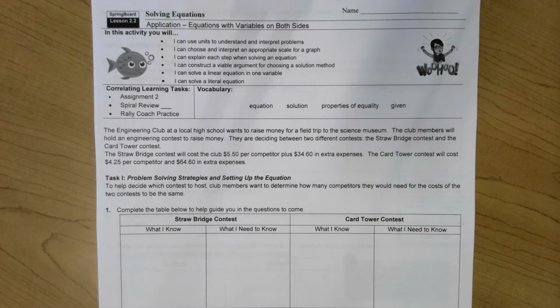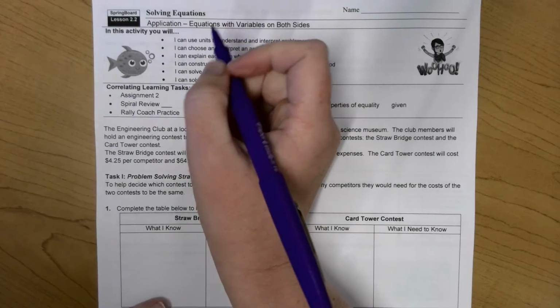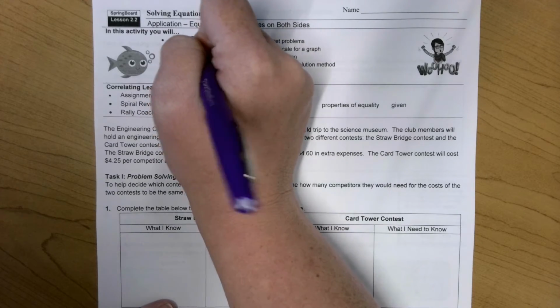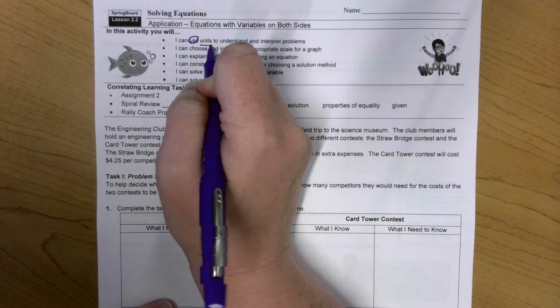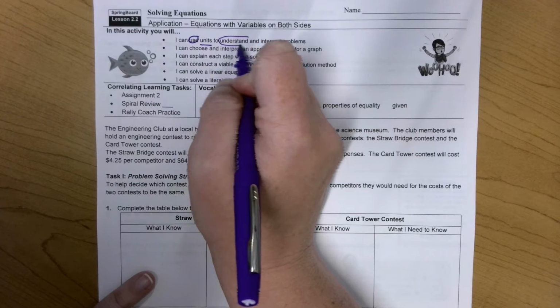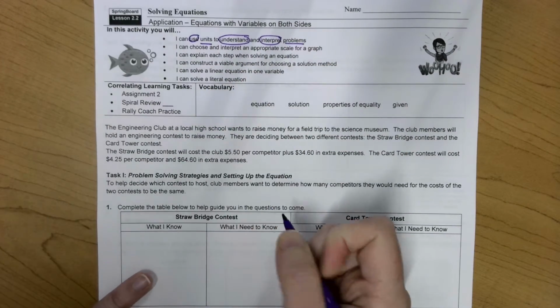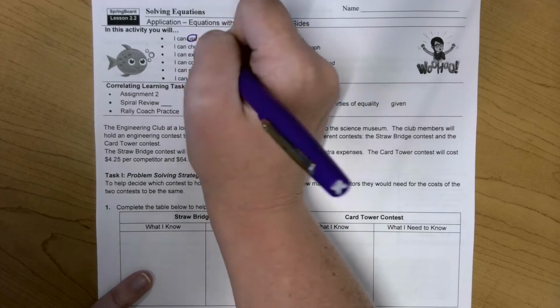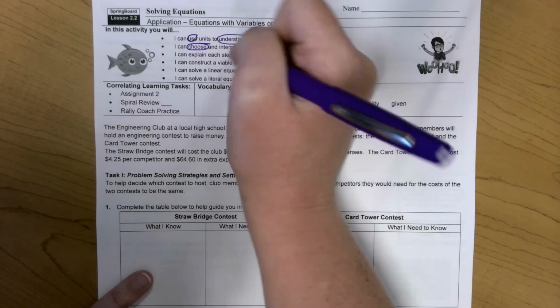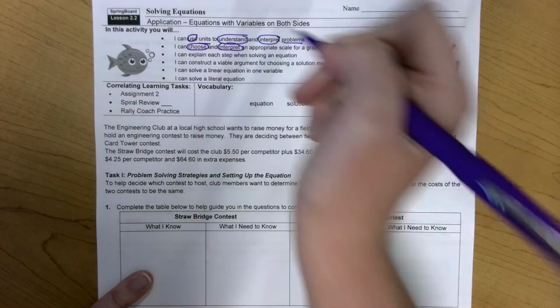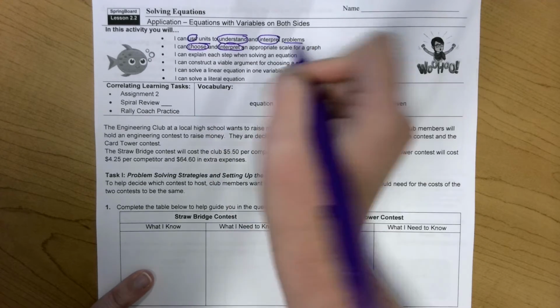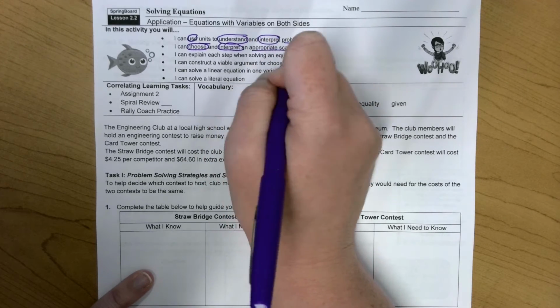Okay, so first thing we want to do is annotate our learning targets. Now these are the same learning targets as in lesson 2.1. So go ahead and start circling verbs, underlining nouns.